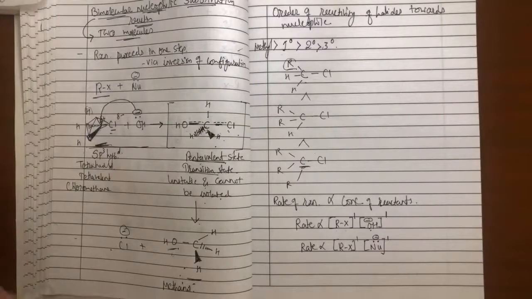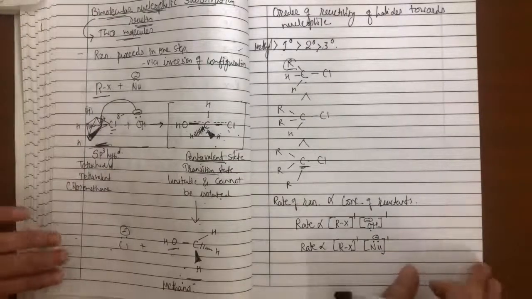Now we have to study about unimolecular nucleophilic substitution reaction. Let me start.